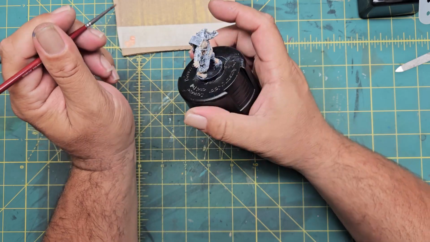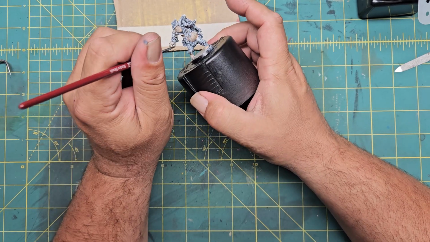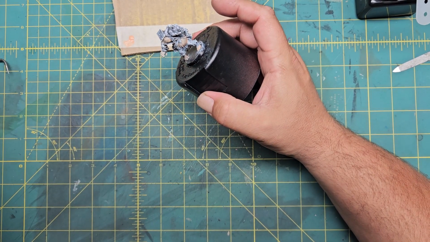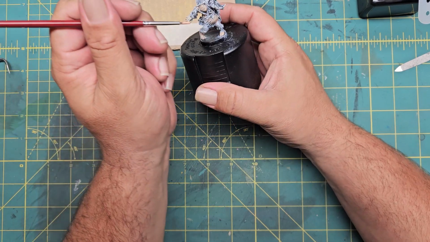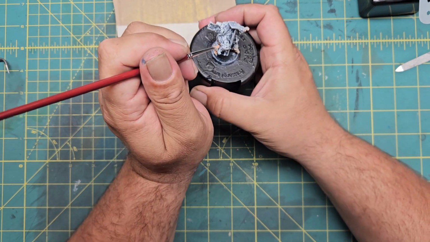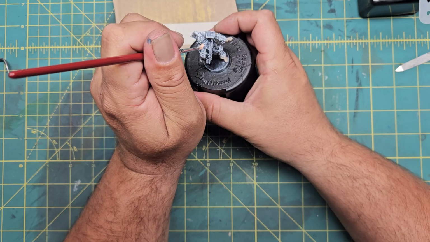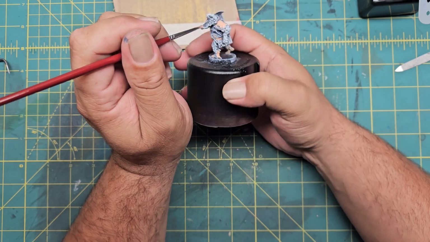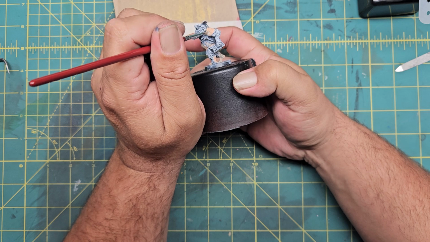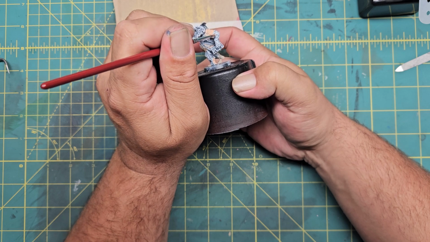Remember what I said, I'm not worried about the perfection of my coat here. I wanted to not get it on the clothes if I could help it, but it'll be all right. I can come back and hit those again, no problem.